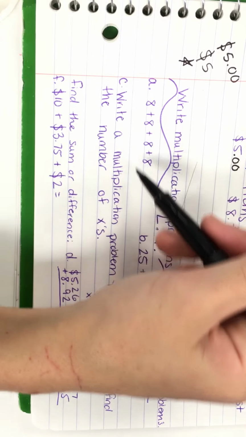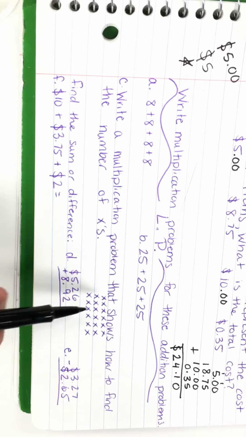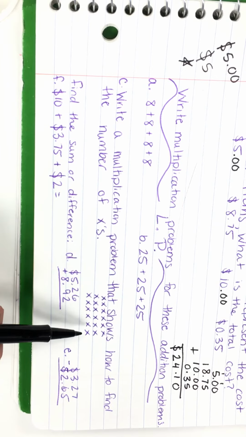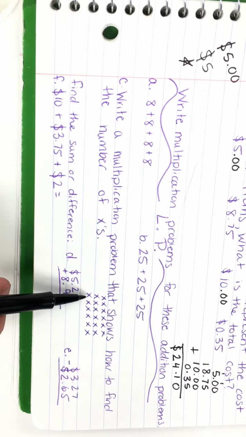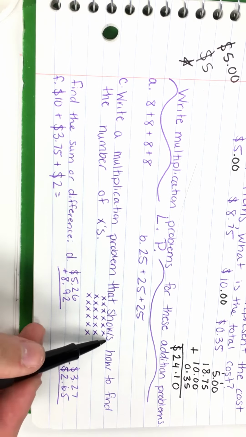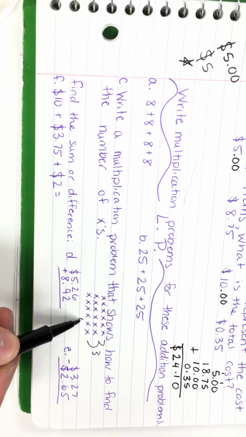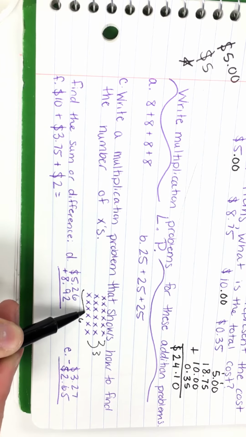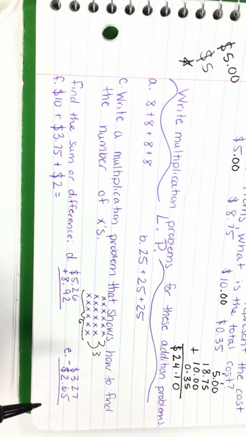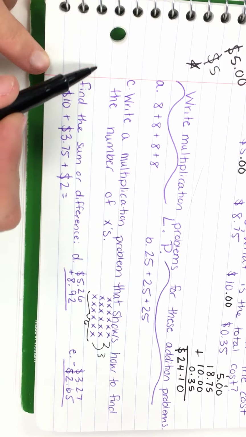And then this third one says, write the multiplication problem that shows how to find the number of x's. This is, what do we call this? An array, a rectangular arrangement of numbers or symbols. All right, this is 3 by 1, 2, 3, 4, 5, 6. So this is 3, I just wrote a 3 and then another 3 by 6. I meant to make one of these things. Whatever, 3 by 6. And then this is find the sum or difference, and that's only for this one.